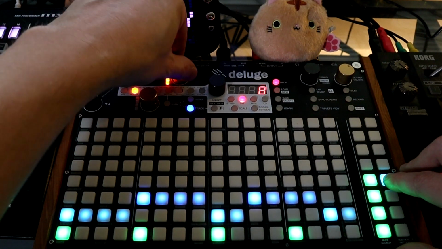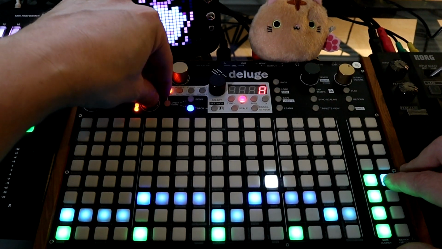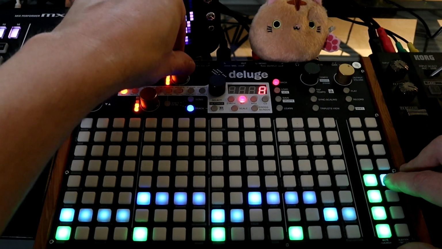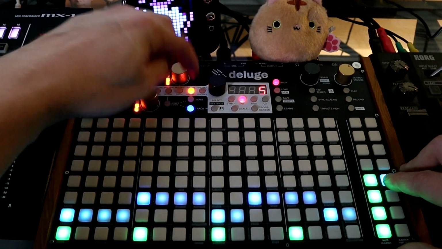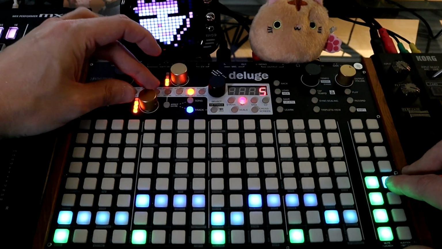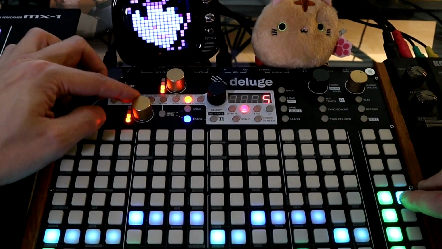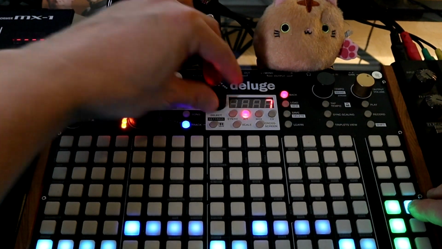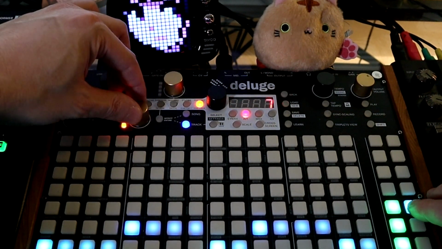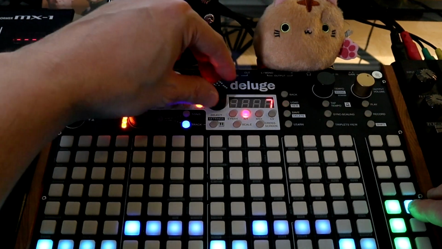Now I can change the effects on here. Turning volume down a little. And change the pitch. Changing the octaves again. Now we can just really make some crazy sounds.